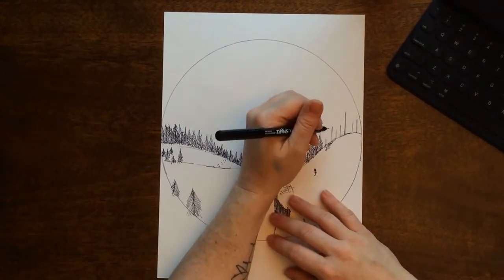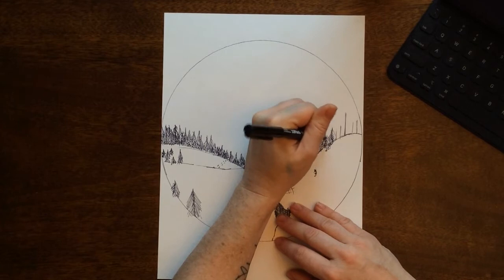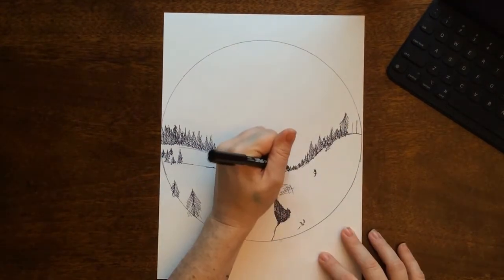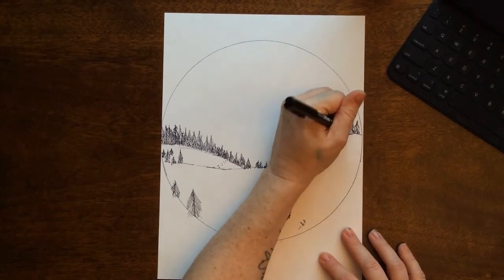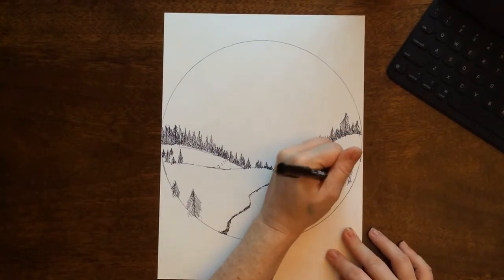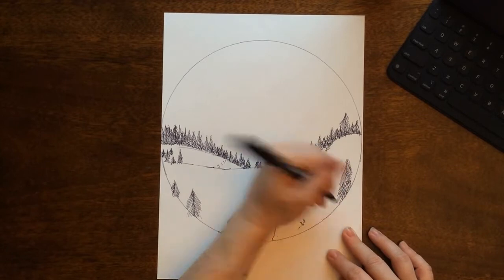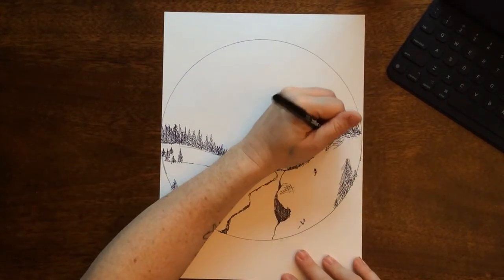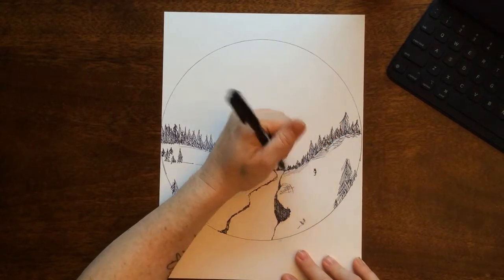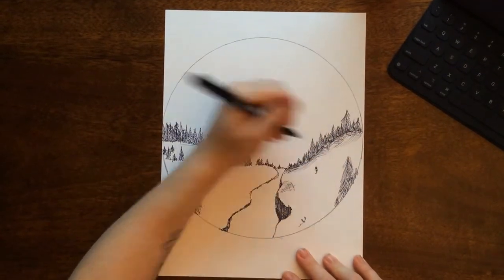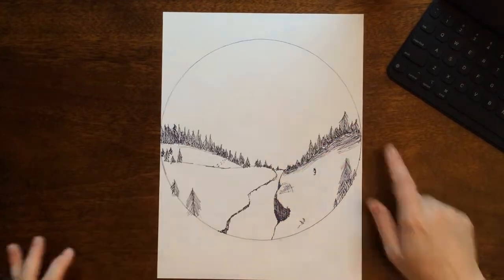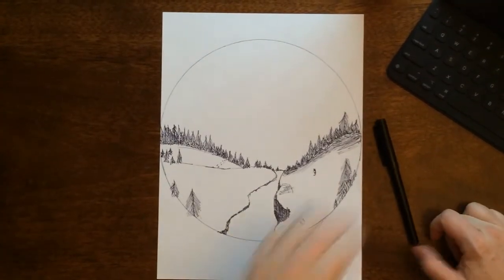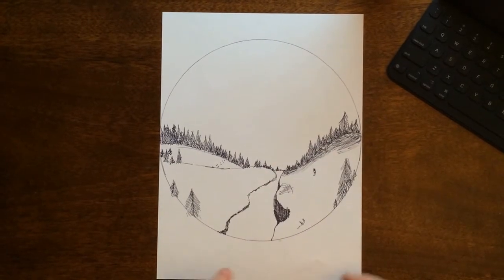It's going to take you some time. I did speed this up, but as you're going through, just really take your time, go into a peaceful kind of feeling and zone, and add in those details. Think about also maybe where you want some larger trees closer to you. And then as you're going through, start adding in some value. So up here, I just started adding in some darker shading for the trees further in the back, as you can see.